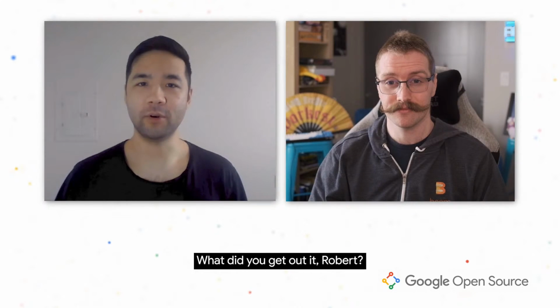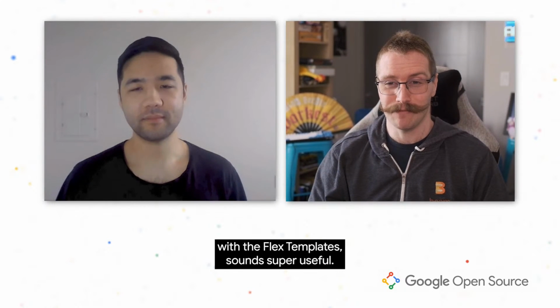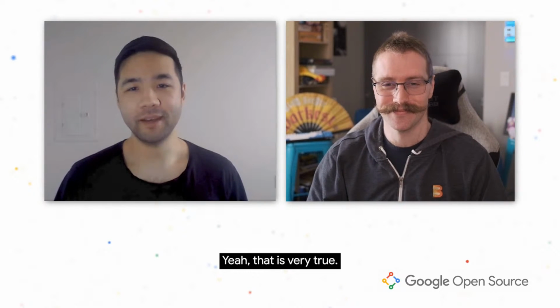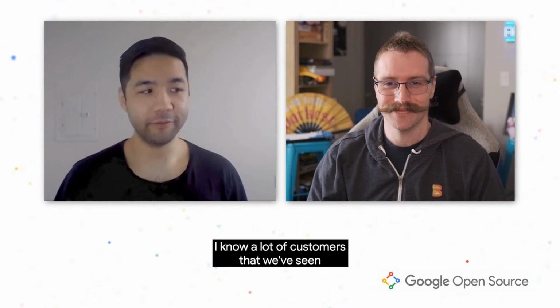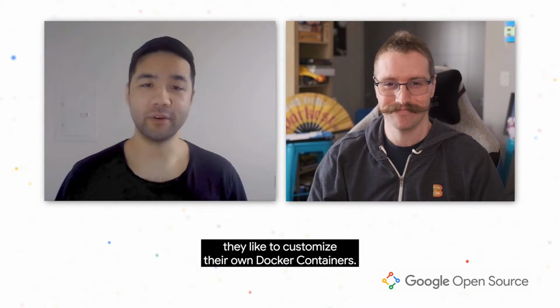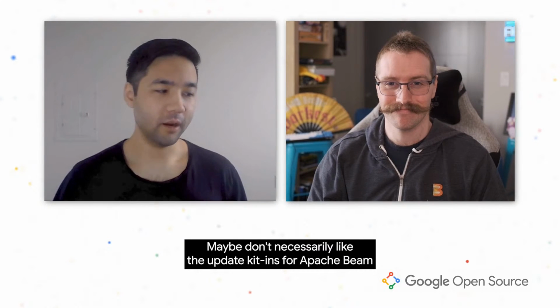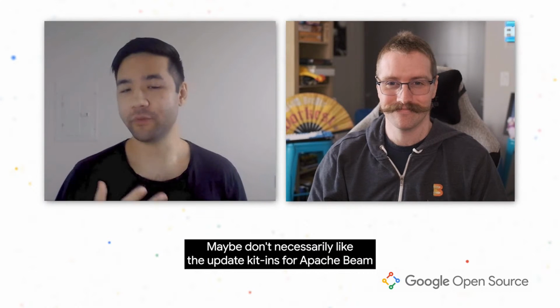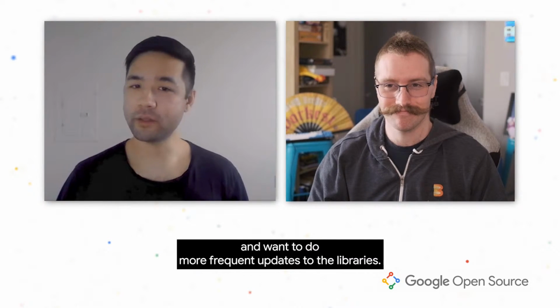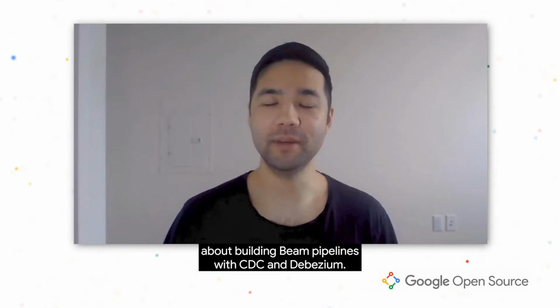What did you get out of it, Robert? Well, the ability to bring your own Docker containers with the Flex templates sounds super useful. Yeah, that is very true. I know a lot of customers that we've seen, they like to customize their own Docker containers, maybe use different operating systems, maybe don't necessarily like the update cadence for Apache Beam and want to do more frequent updates to the libraries. So it allows a lot of flexibility. So next we'll hear from William Sykes about building Beam pipelines with CDC and Debezium.